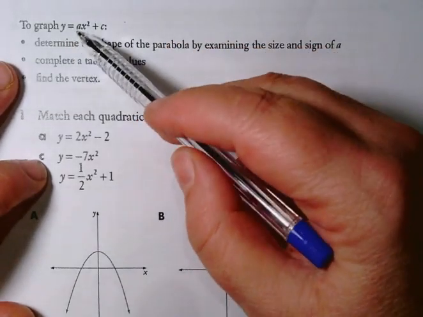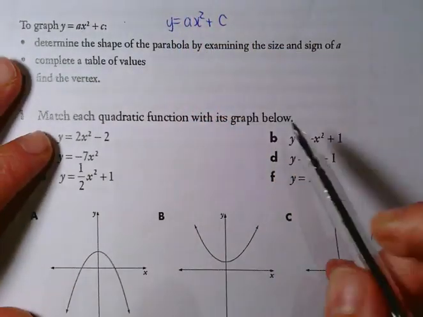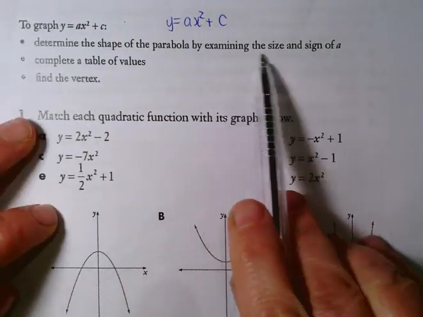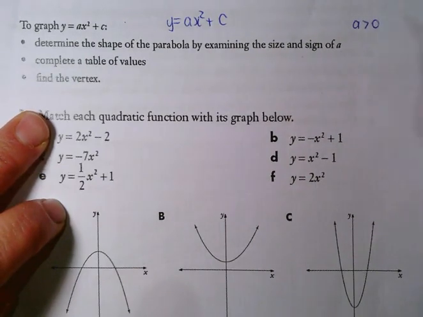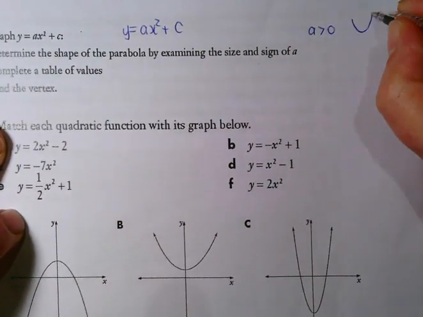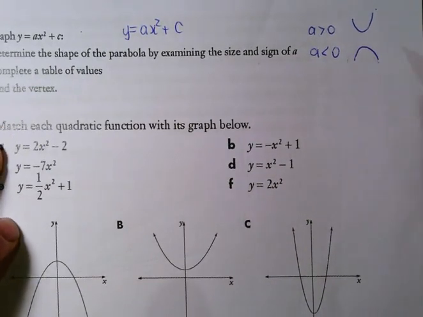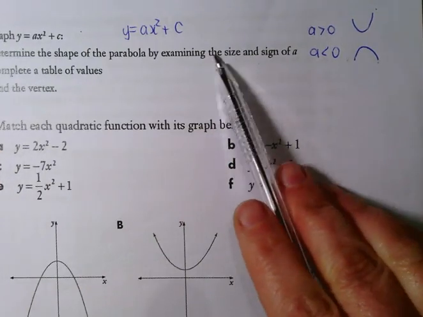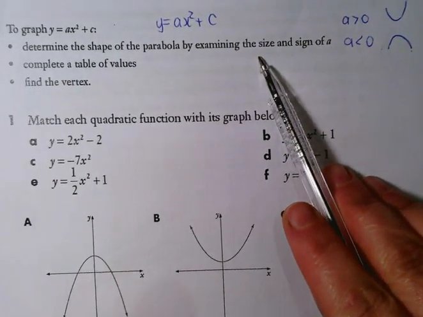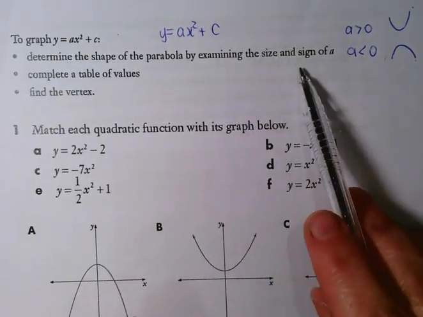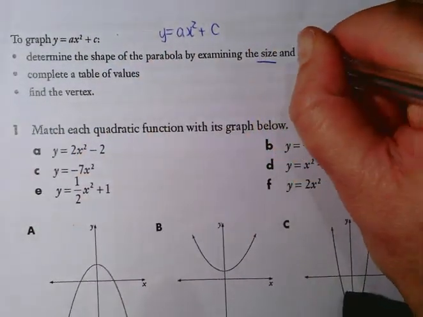Therefore, to graph parabolas of the type y equals ax squared plus c, you determine the shape of the parabola by examining the size and the sign of a. If a is greater than 0, the curve is concave up, and if a is less than 0, the curve will be concave down. Remembering the bigger the size of a, for example, 5x squared is steeper than 2x squared. That's what they mean by the size and the sign.